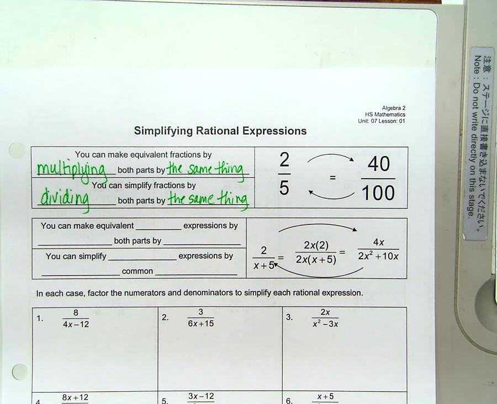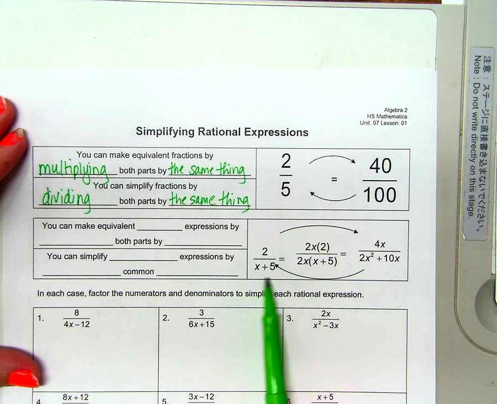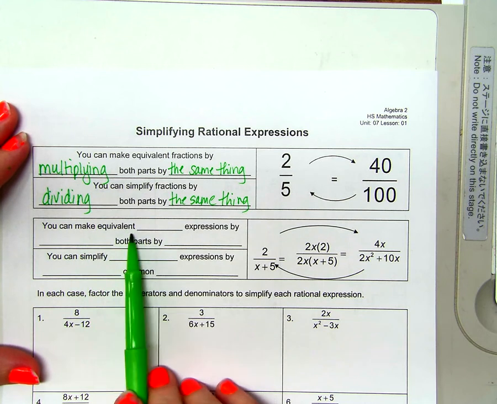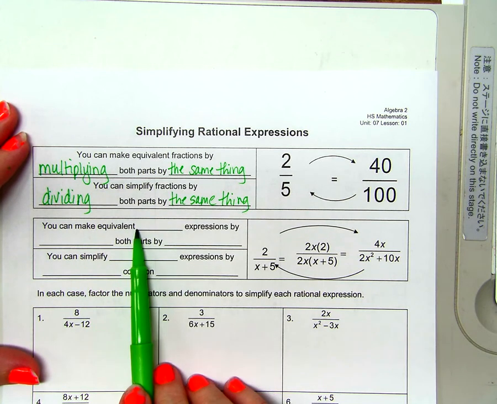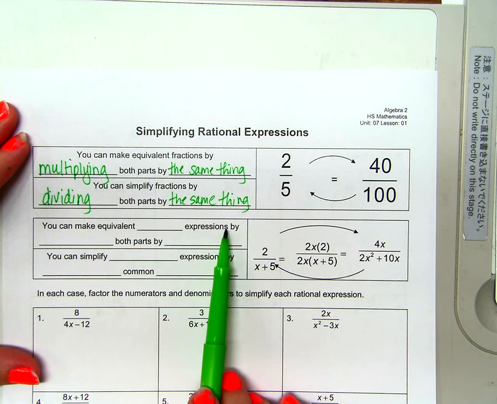Okay? Are you okay with me saying thing for now? We can always correct our vocabulary as we go on, right? Okay. So what if we were starting here and going to this thing? How can I make equivalent, equivalent what? You can make equivalent blank expressions.